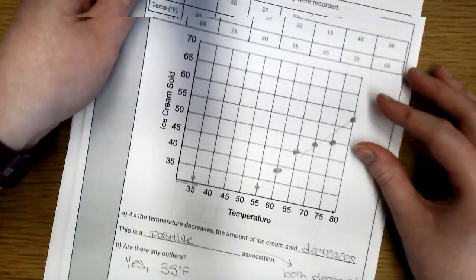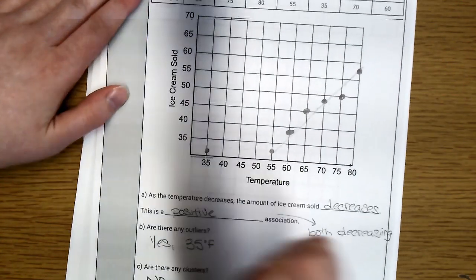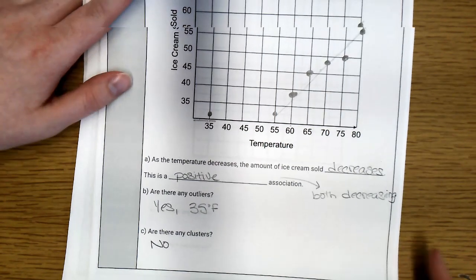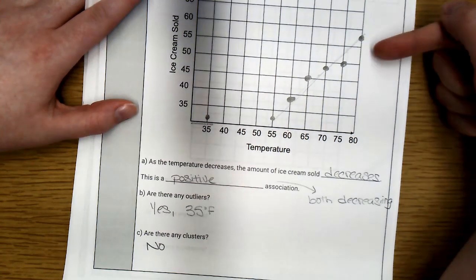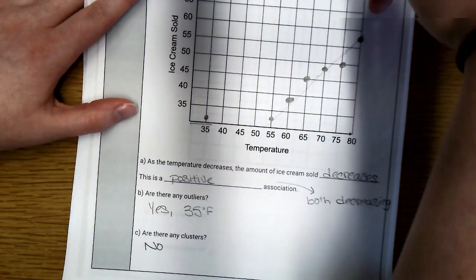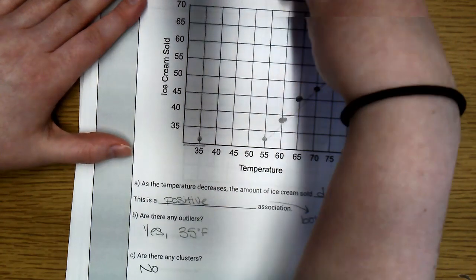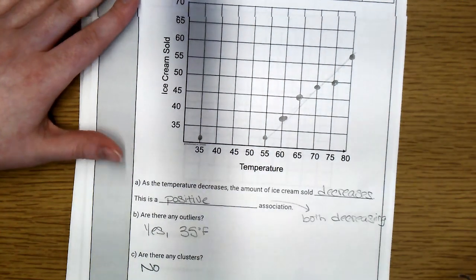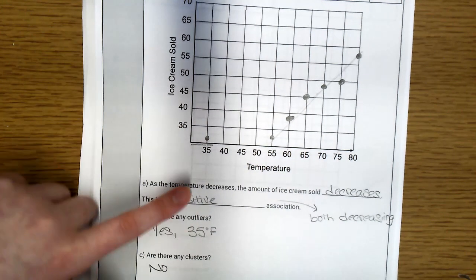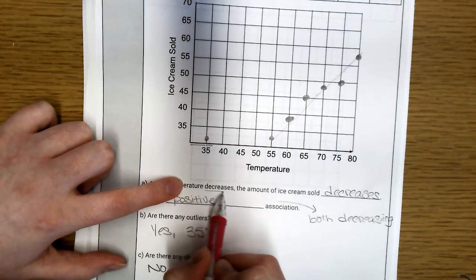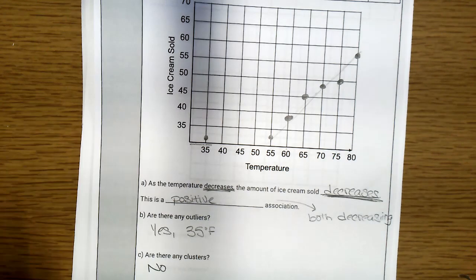Number 3, right here. So here is my data on my scatter plot. Generally, as the temperature decreases, so as I go this way, the amount of ice cream sold also decreases. Remember, we are going down this way, so ice cream sales also goes down. This means it is a positive association. It's positive because they are both going the same way as we change. So we are decreasing here and decreasing here. They are going the same direction as they both change.